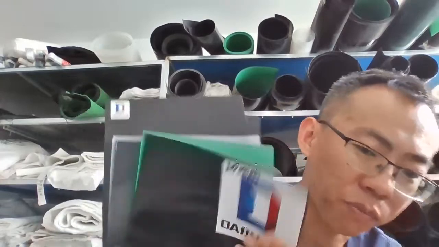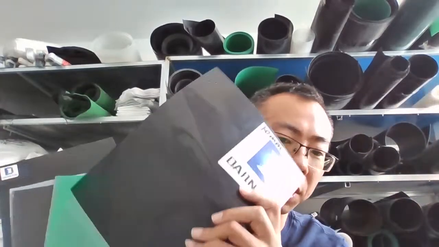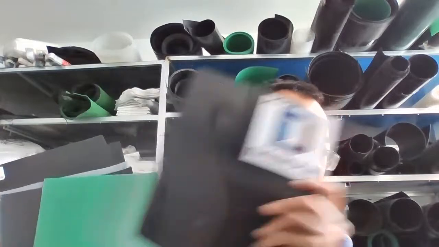Our geomembrane can be helpful for different civil engineering projects. For example, our geomembrane like this, our HDPE geomembrane, and this one is the LDPE. Our HDPE geomembrane has supported many different countries and different projects.